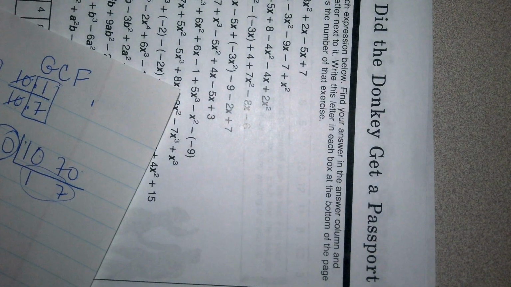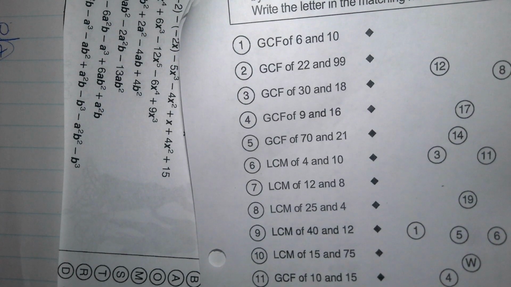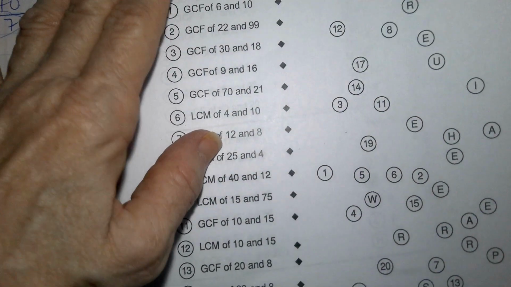But today on this one, we're going to finish this, and then we're going to start on the one that I just gave you. Did I give you law of the donut? Yes, I did. Okay. Alrighty.